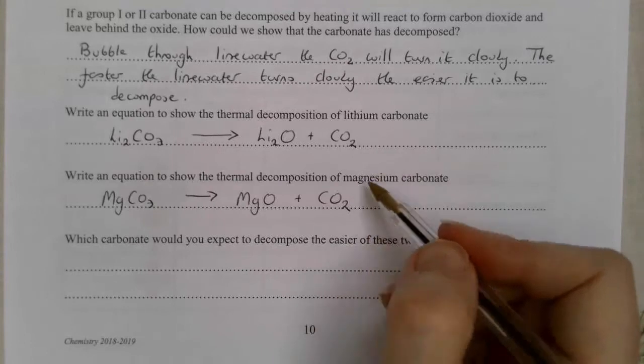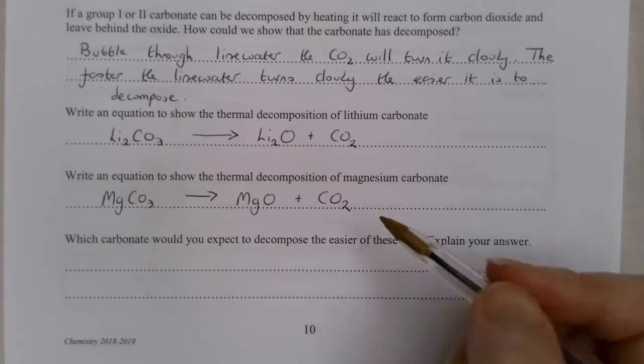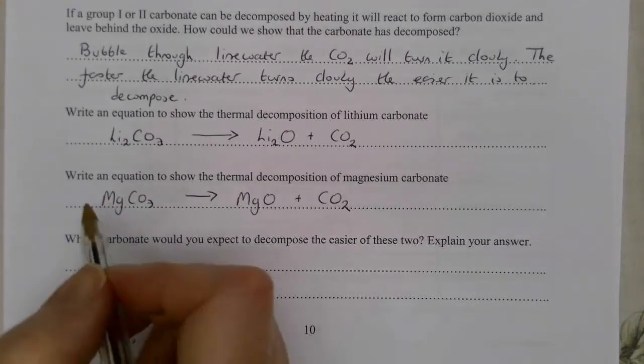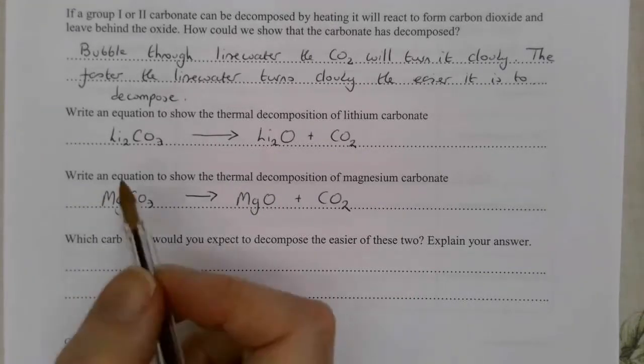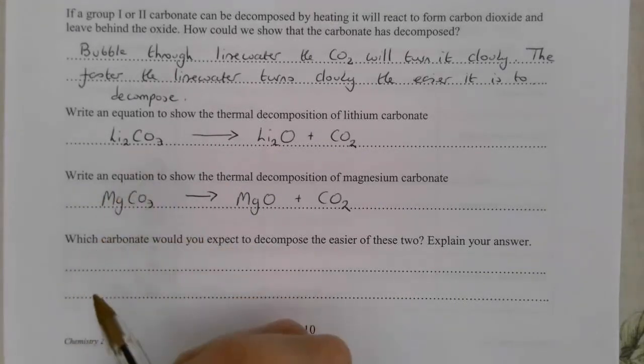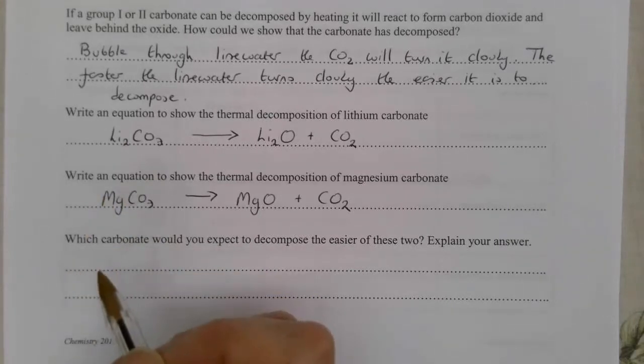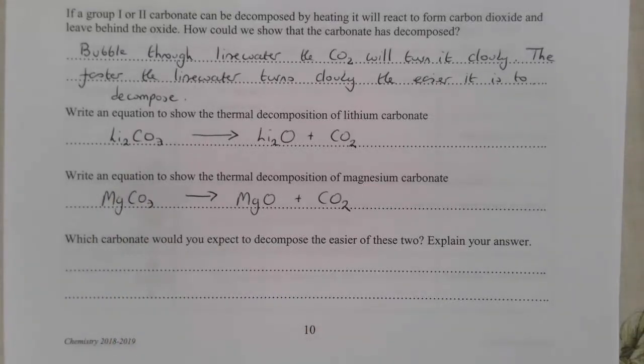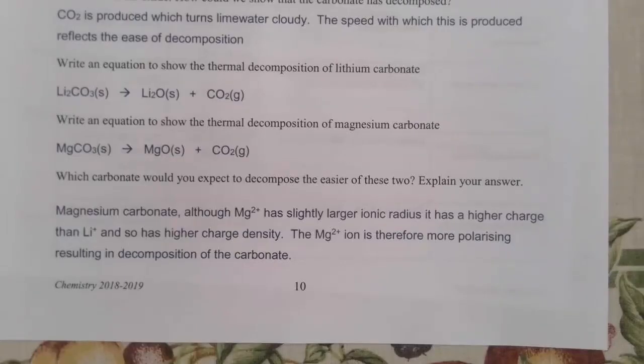Now, of those two, you would expect magnesium to decompose the easiest. The reason for this comes down to the charge. Magnesium has a higher charge than lithium, although in terms of ionic radii, the magnesium is slightly larger, but that's outweighed by the fact that magnesium has a 2+ charge. So because it has a higher charge, even though it's got a slightly larger ionic radius, it is more polarizing, and that will result in the faster decomposition of the carbonate.